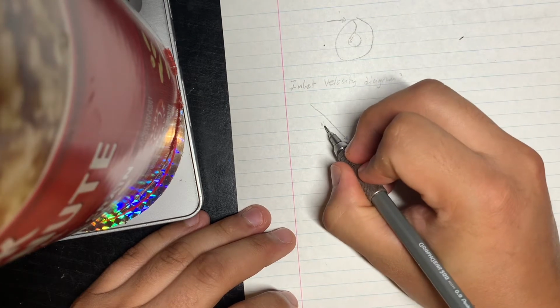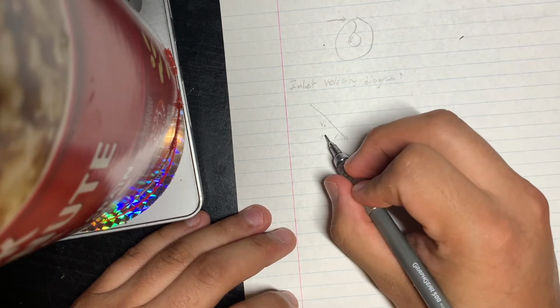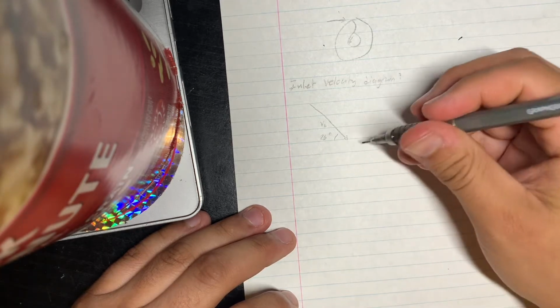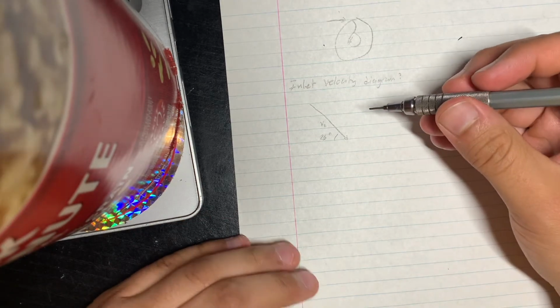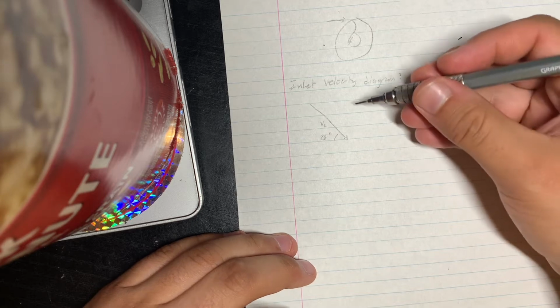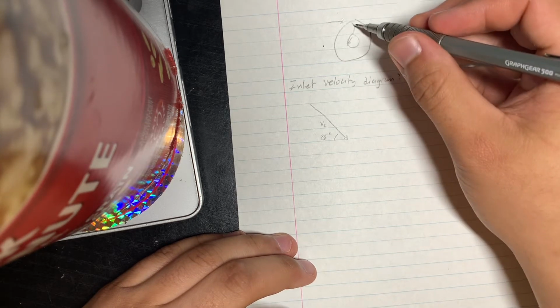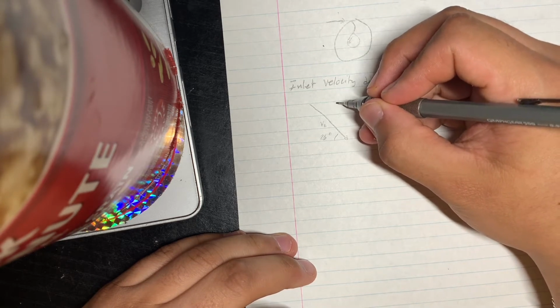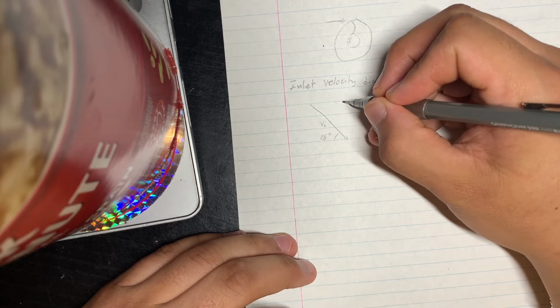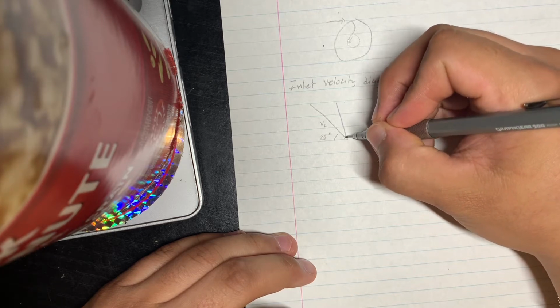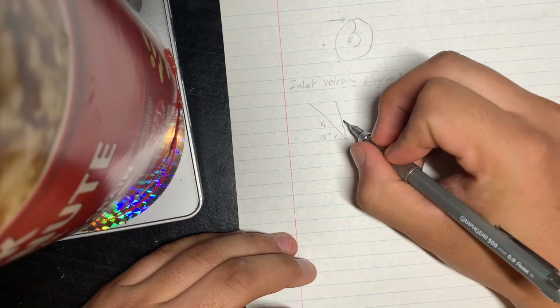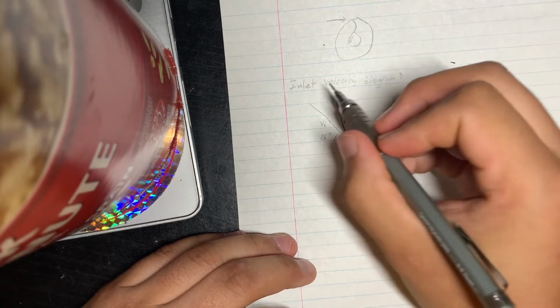This is V2 at an angle of 25 degrees. Next would be the relative velocity. Now this is the velocity relative to the blade here. So that can be written a bit over from here down as such. Now this is VW, that's how you write it.